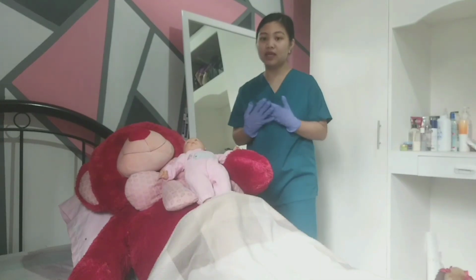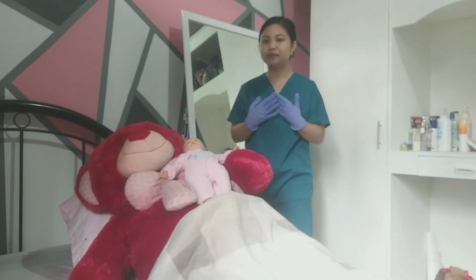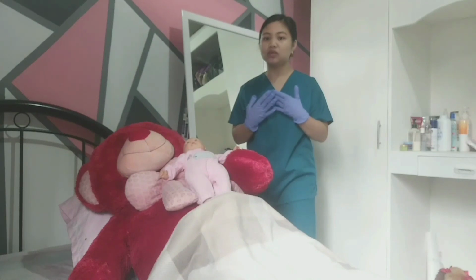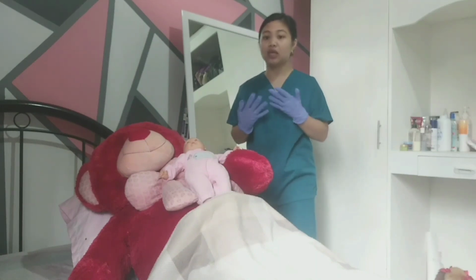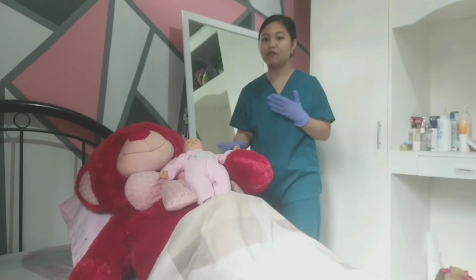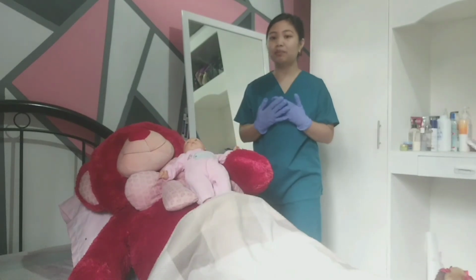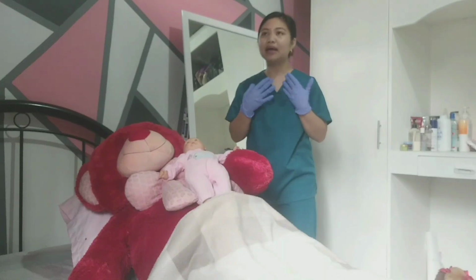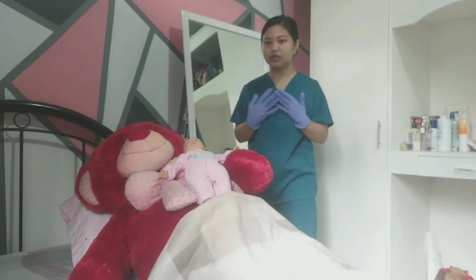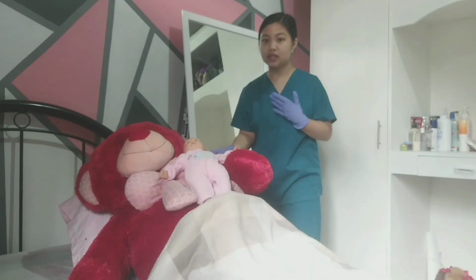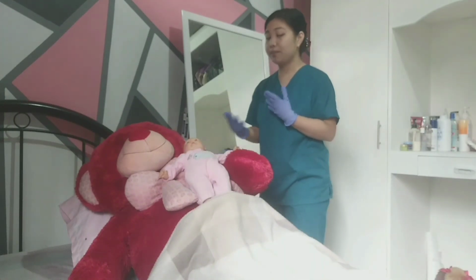In the taking hold phase, the mother is interested in the baby and wants to take care of her baby, like asking questions on how to take care of her baby. And lastly, the letting go phase may be seen at home, wherein the mother establishes some routines in taking care of her baby.